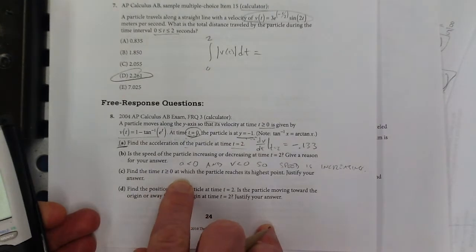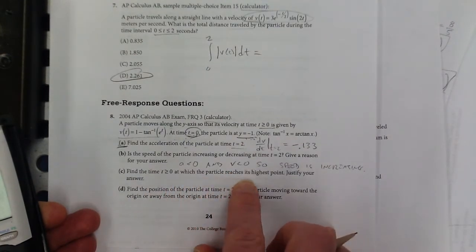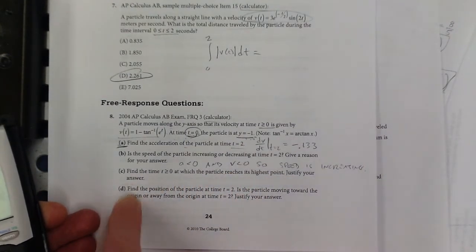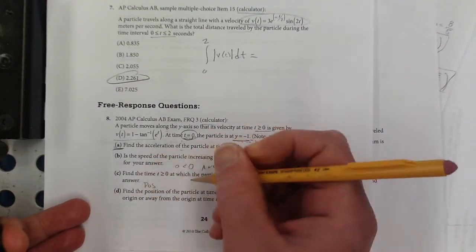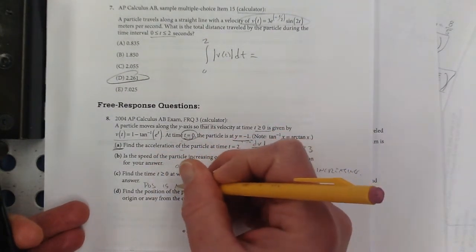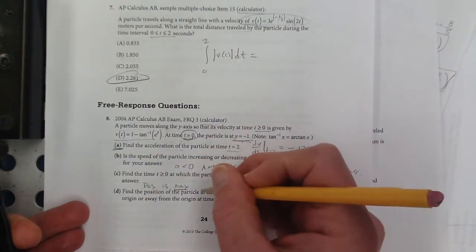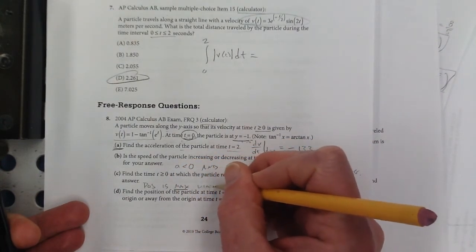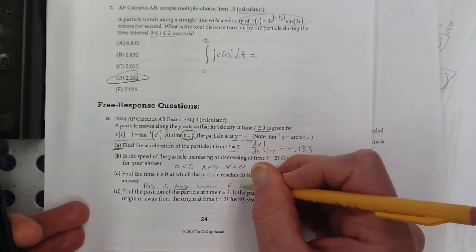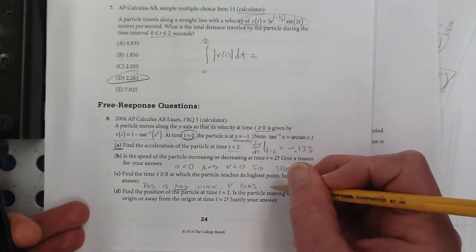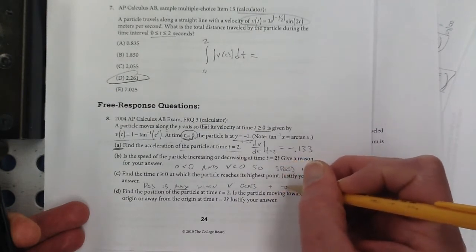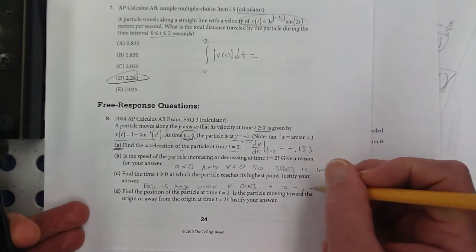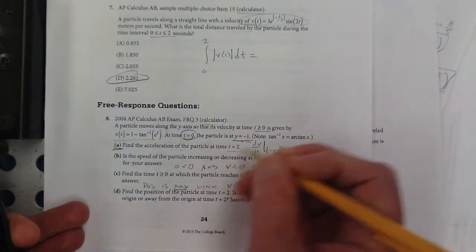Find the time greater than or equal to 0 at which the particle reaches its highest point. Justify your answer. Okay. Well, position is max when velocity goes from positive to negative, or at an endpoint, right?